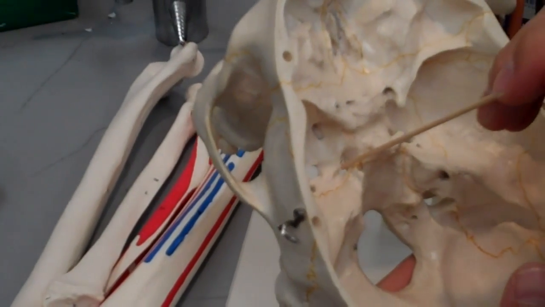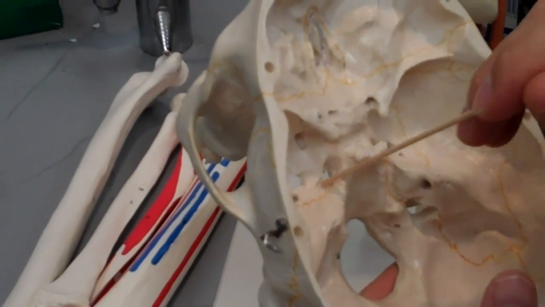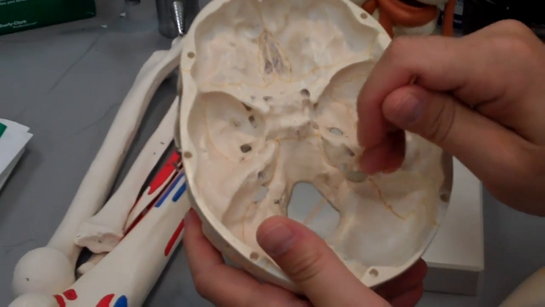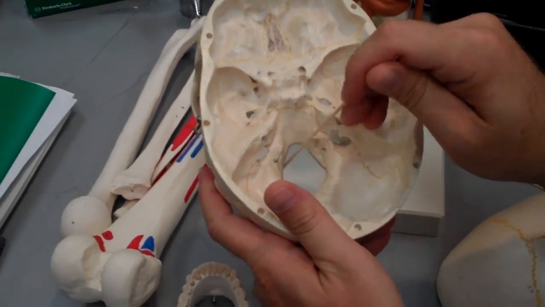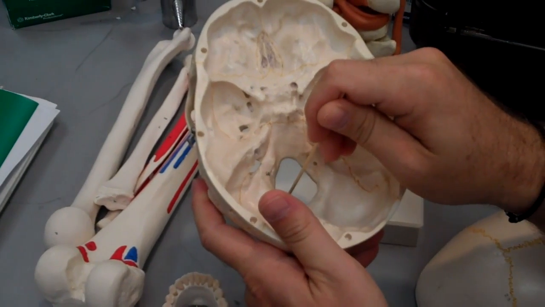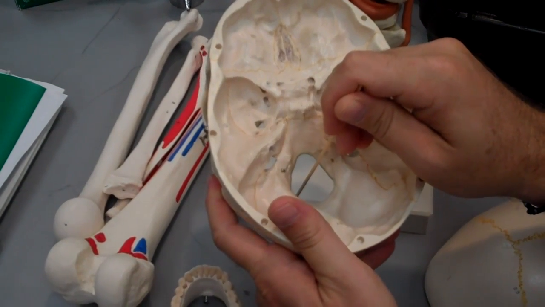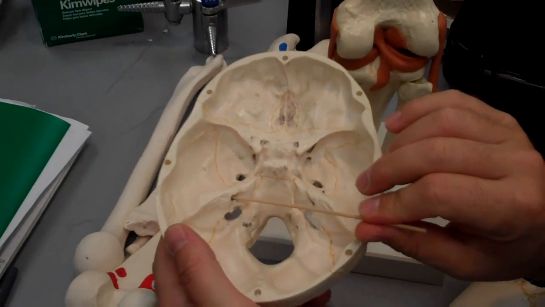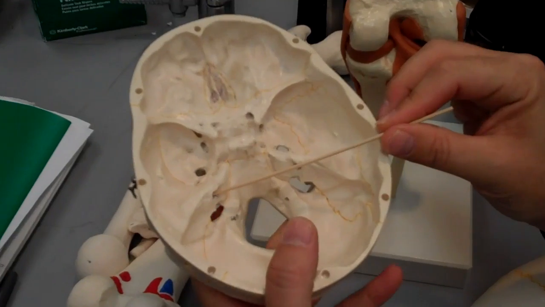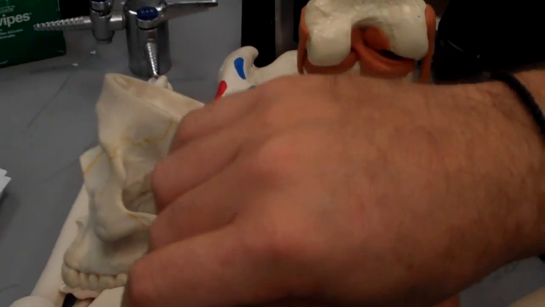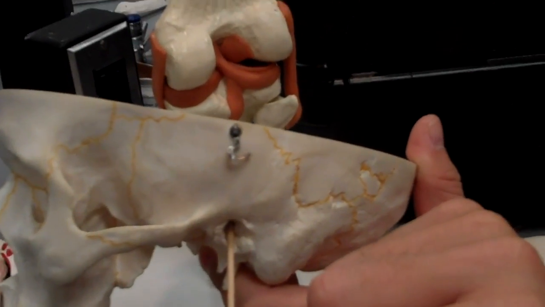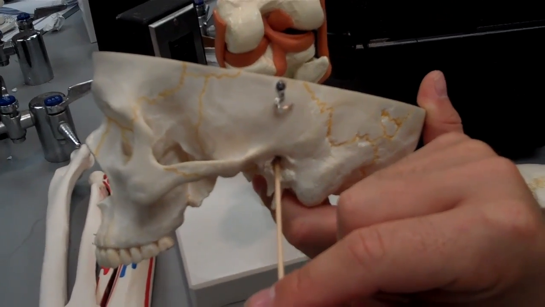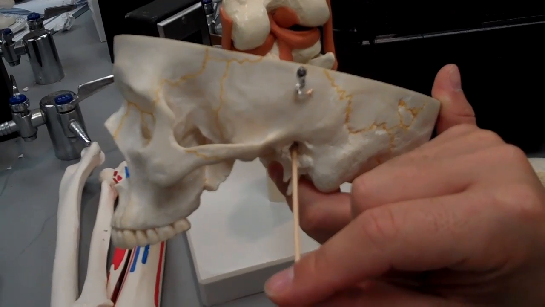This is called the foramen lacerum, meaning it's lacerated, like cut with a knife, very irregular. This large hole right here is the foramen magnum. That's where the medulla oblongata travels down, which is the extension of the brain. This hole here is the internal auditory meatus, and if there's an internal auditory meatus, there's an external auditory meatus. That's the hole in your ear. The EAM, the external auditory meatus, the EAM of the ear.